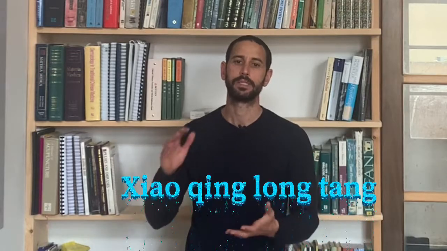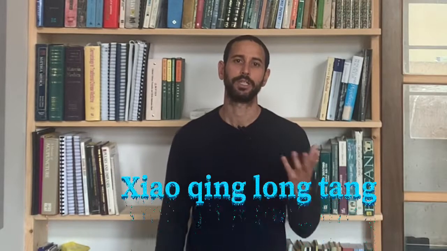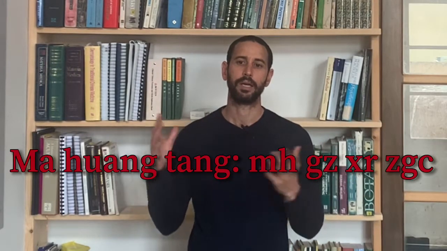The second variation I want to talk about is Xiao Qing Long Tang, which is Xiao means small, Qing means indigo color, like Qing Dai, the herb, if you know, and Long means dragon. And this formula is used in situations when we have breathing problems that also have a thin mucus with it, and there is cold in the background, and we have quite hot herbs. So this is actually a combination of Mahuang tang and Guizi tang.